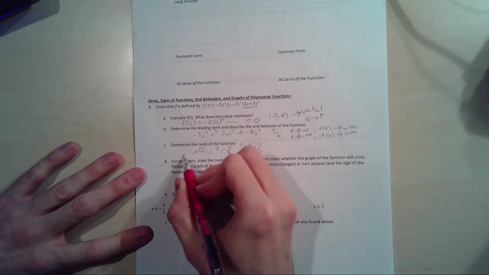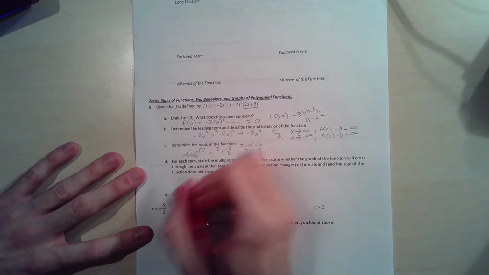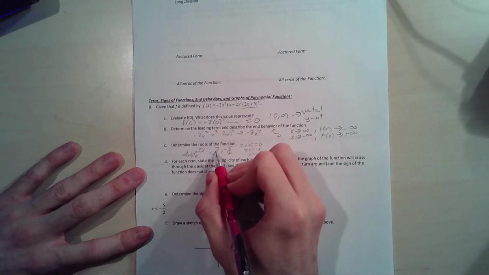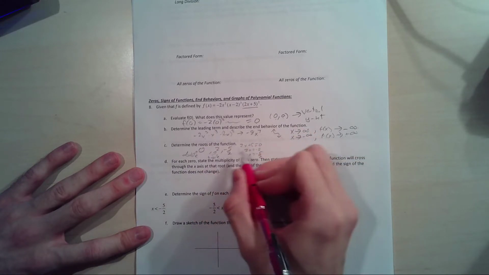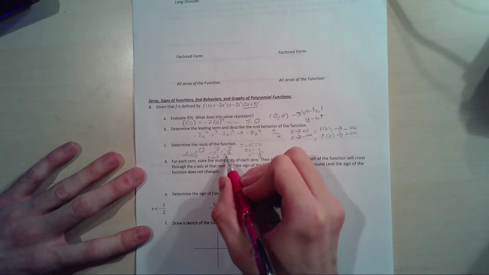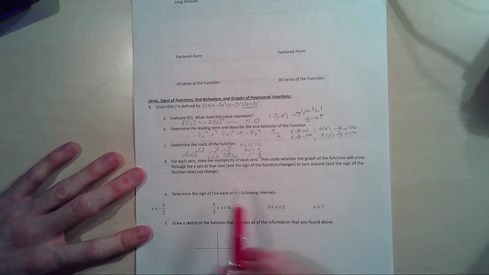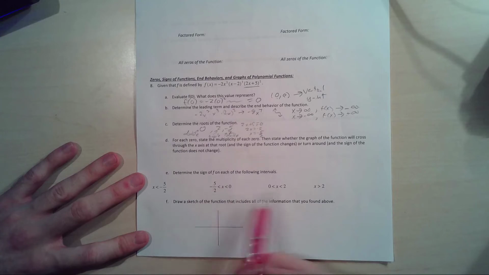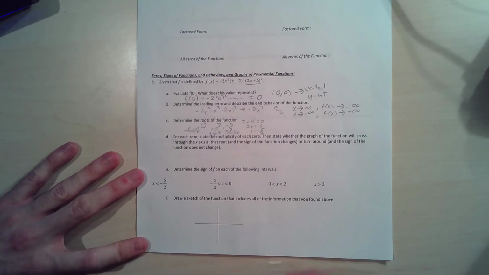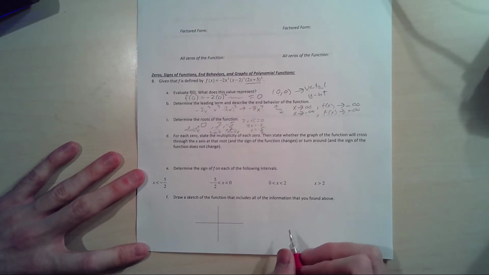This guy is a double. Multiplicity of 2. This guy is a triple. Multiplicity of 3. This guy's a double. Multiplicity of 2. For each 0, state the multiplicity. I just did that. We got to bounce, we got to cross, we got to bounce. Easy. All right, determine the sign. I do this last. I think it's easier to do that one last. I'm going to do it last. Sketch a rough little guy here.